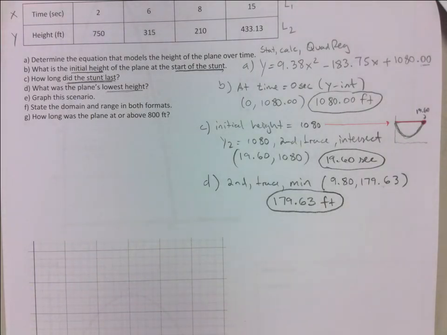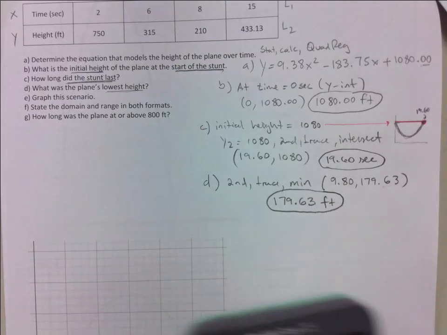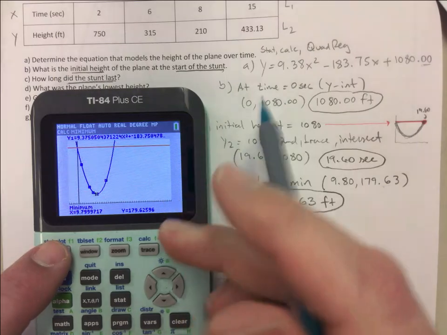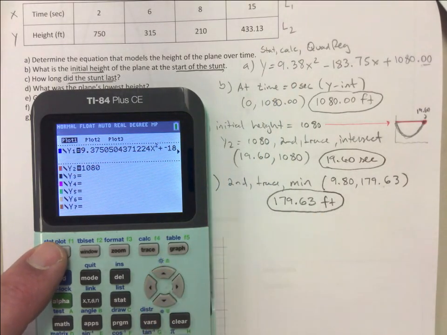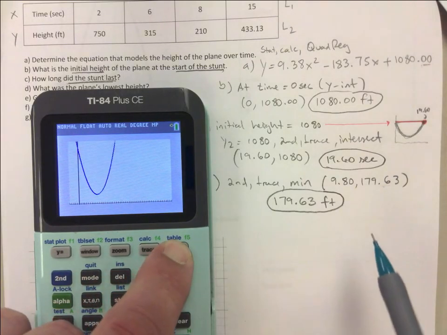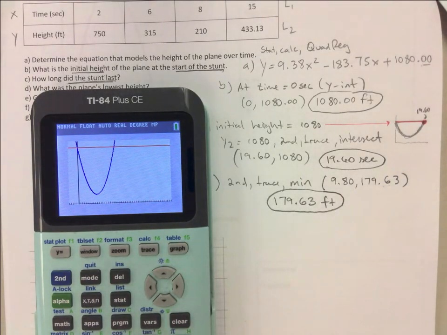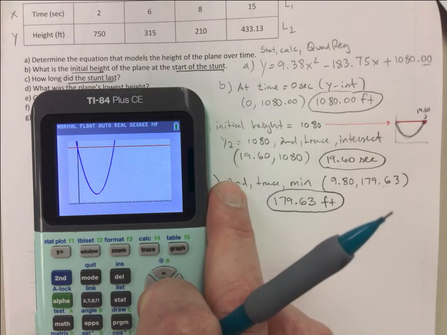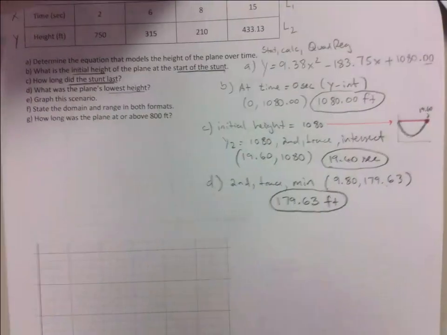Graph the scenario. I thought you'd never ask. Okay. By the way, if you don't want to see those points, you know how you turn them off? You turn off plot 1. You just go and hit enter again. If you hit graph one more time, they're gone. Okay? So if you don't like those points, that's fine. But remember, zoom stat was not going to work. Okay? Let's graph this thing.